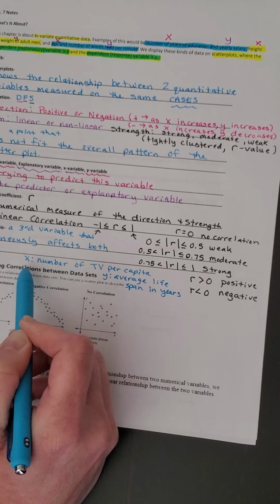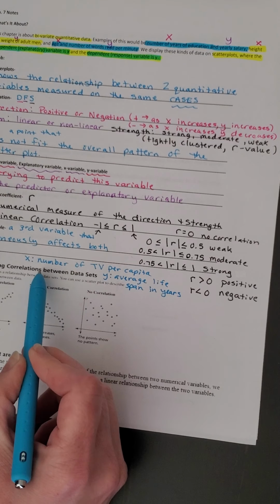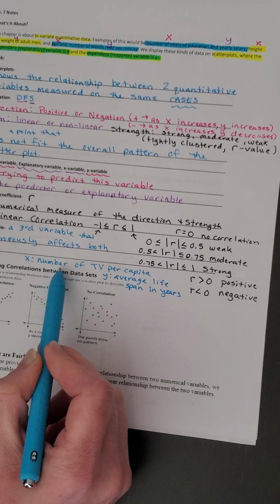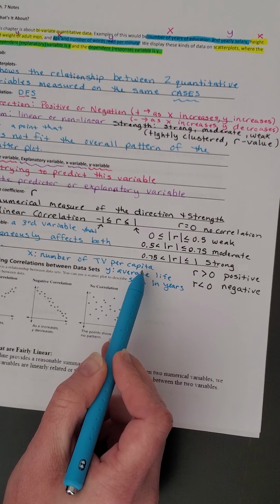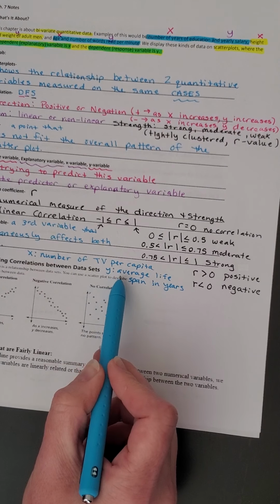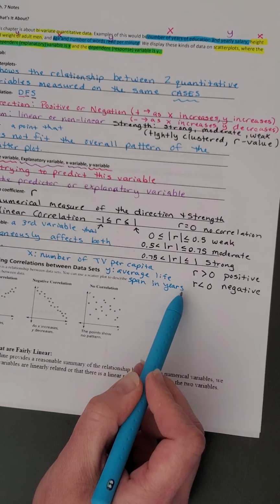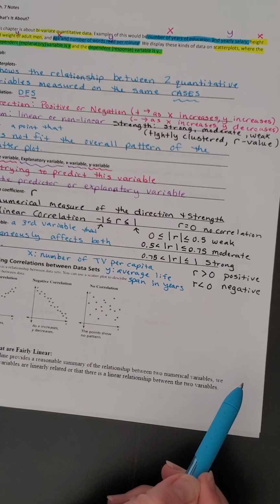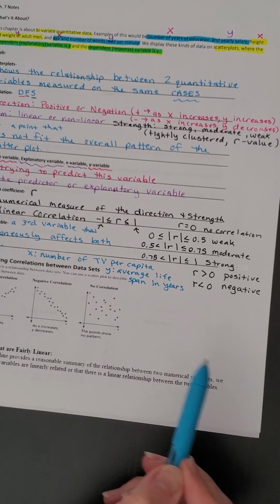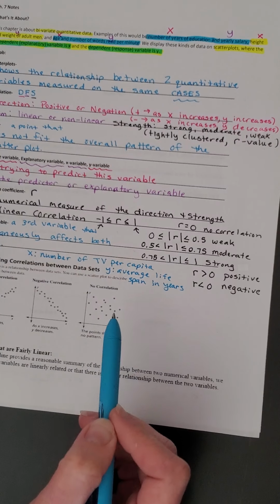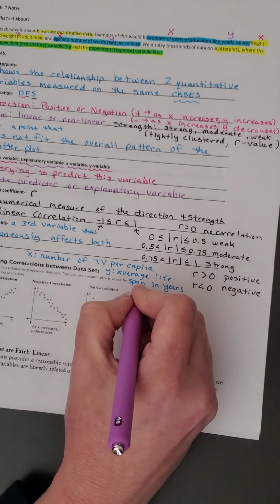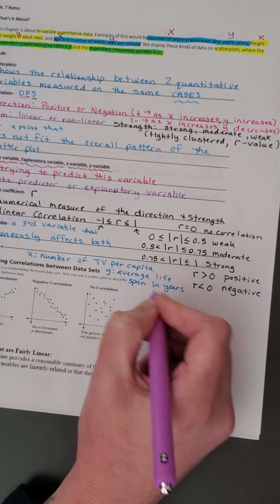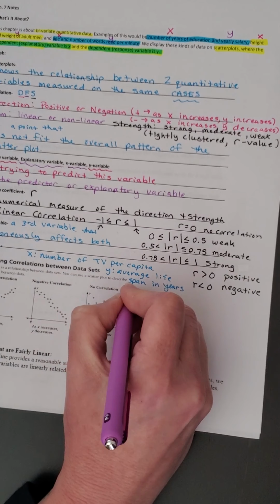So if you could picture this, countries with a higher number of televisions per capita have a higher average lifespan in years. But that's only because there's a lurking variable. And the lurking variable here would be economic status.